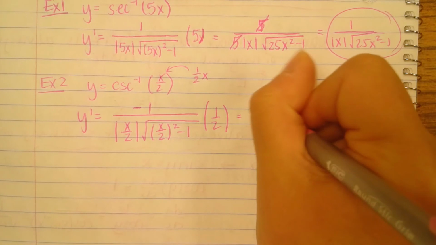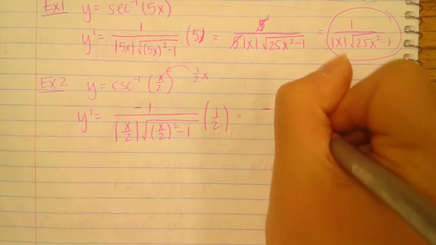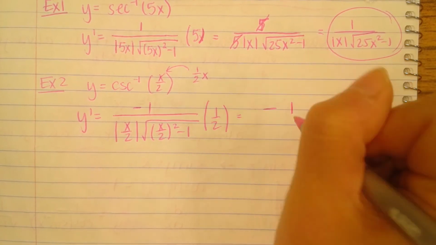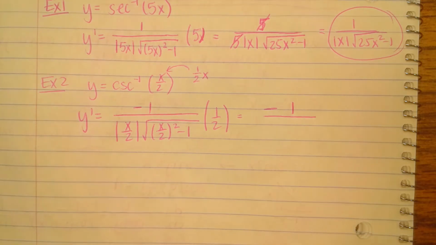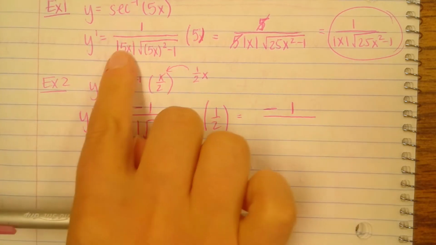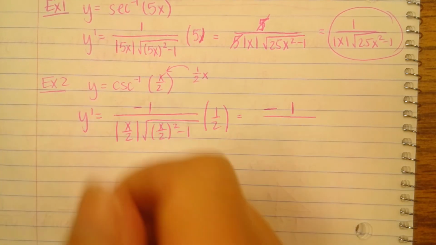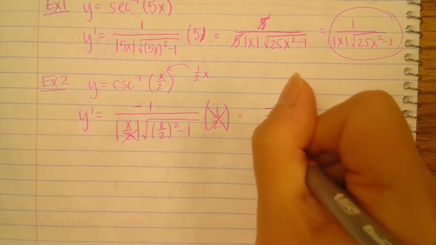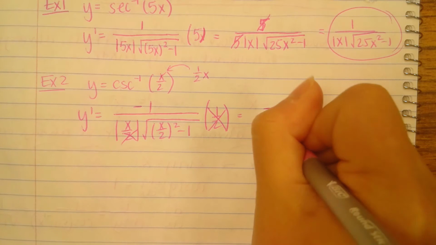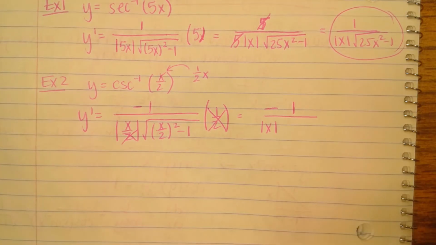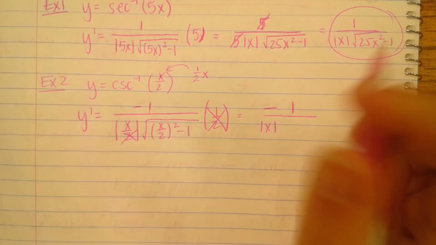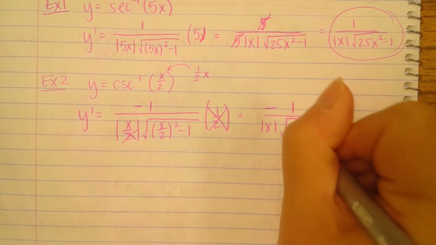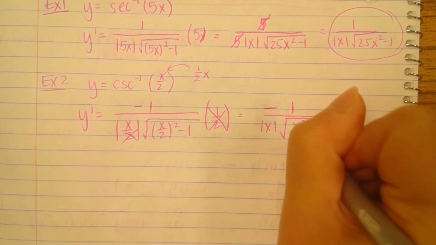Okay, so let's do a little bit of simplification. I already know from this problem above that these 2's will end up canceling. So these 1/2's will end up canceling too, so I'm not even going to bother to write that. So I do have the absolute value of x here in the denominator. And if I simplify this inside portion, I'll have x squared over 4 minus 1.